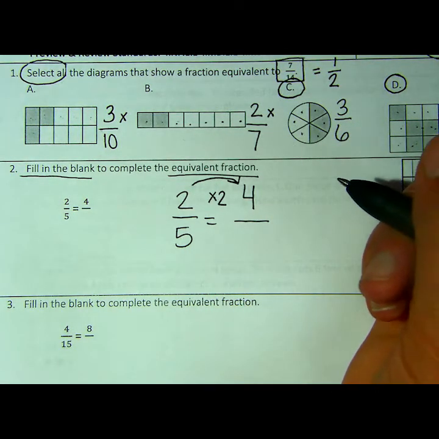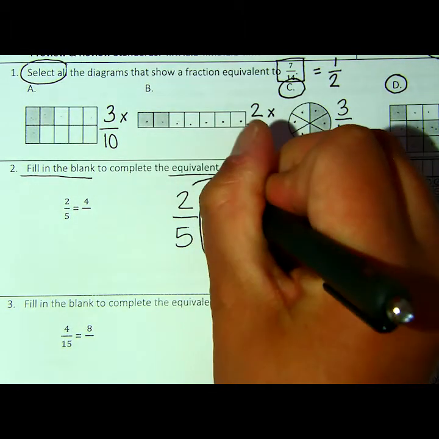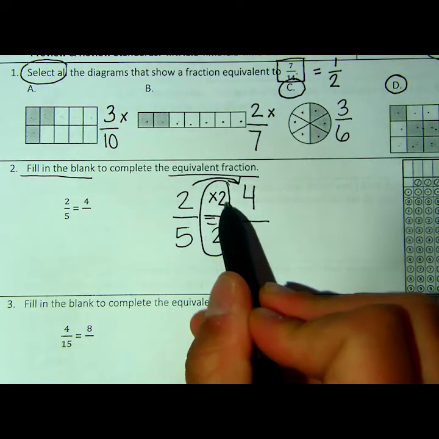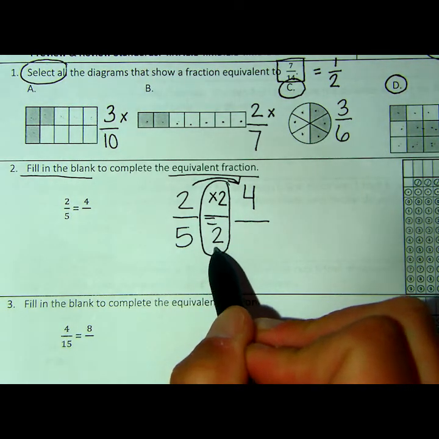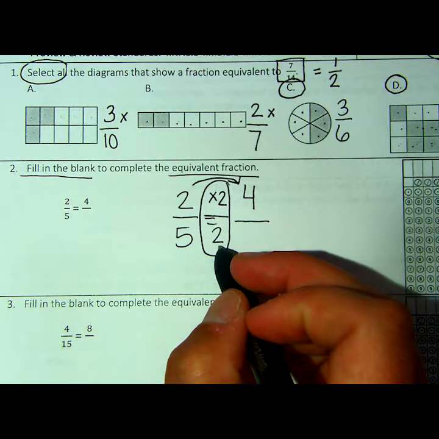So really what they've done is multiplied by 2 halves, right? Because we know that when we generate an equivalent fraction, we have to multiply by a fraction that's equivalent to 1 whole. In this case, we're just doubling it. So multiplying by 2 halves, or 2/2.